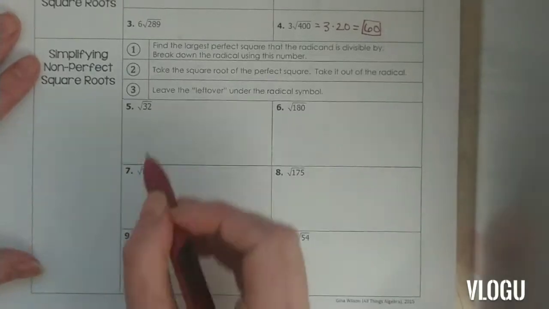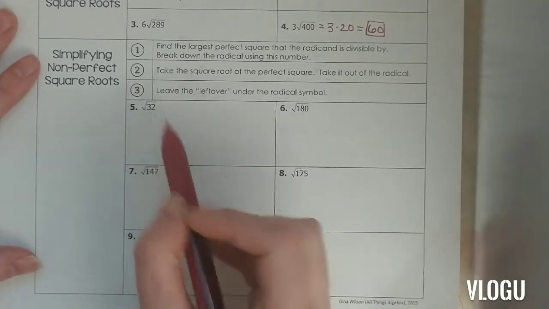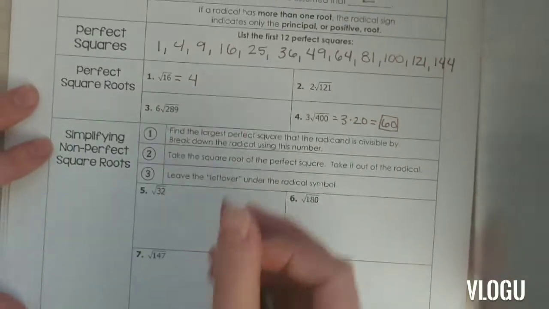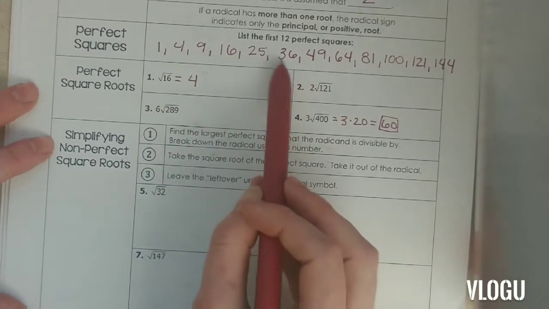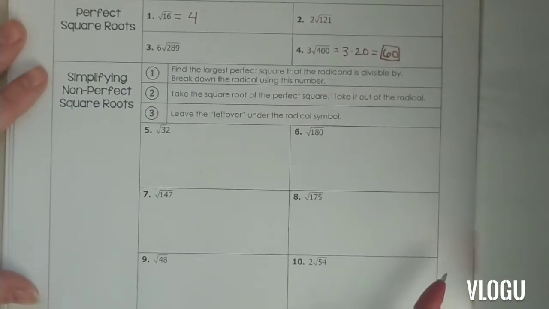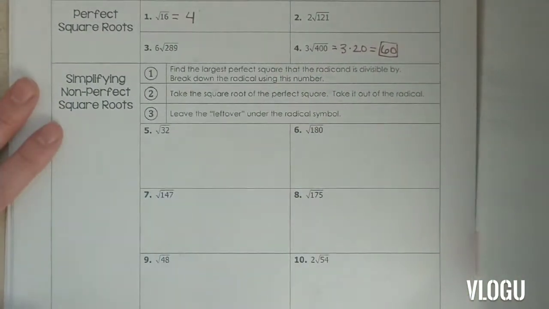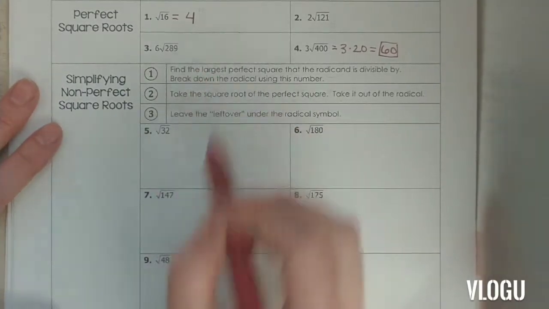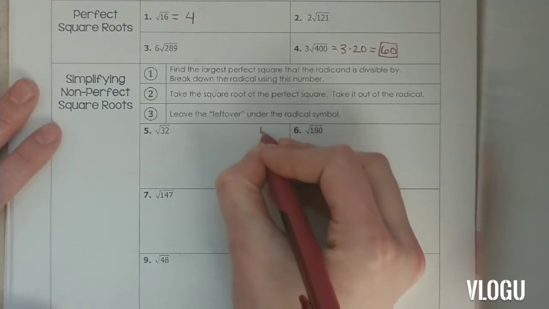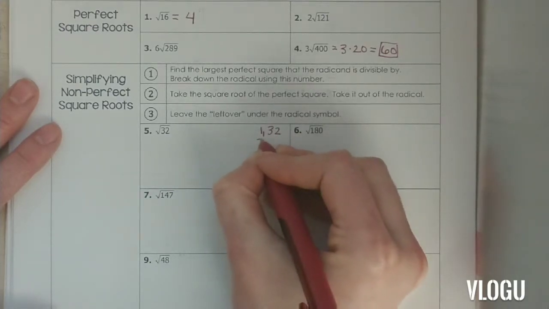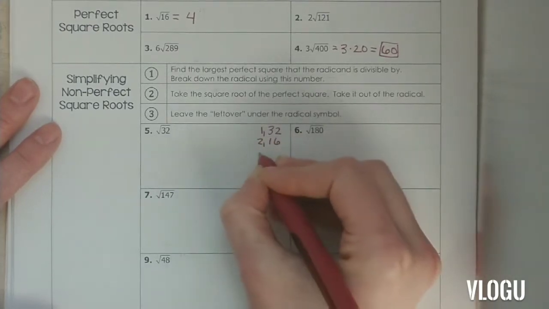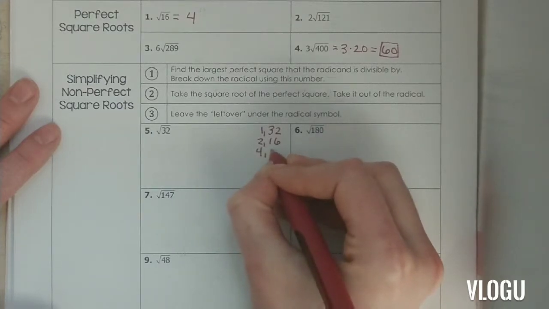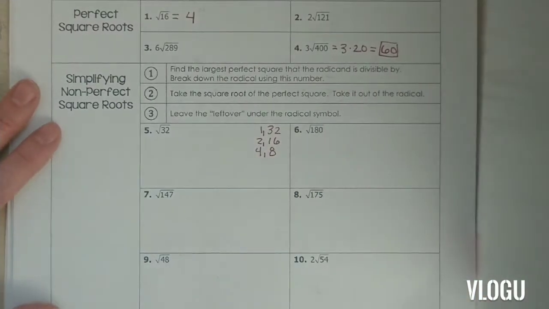So for number 5 here, I have the square root of 32. 32 is not in our list. It's really close to 36, but it's not a perfect square. So I want to list those factors. That's my first step. So the factors of 32 are 1 and 32, 2 and 16, and 4 and 8.